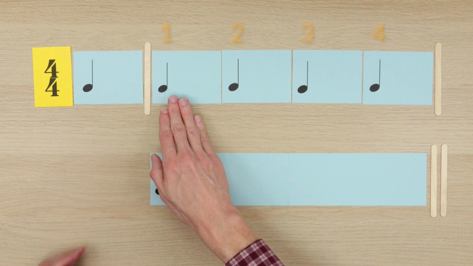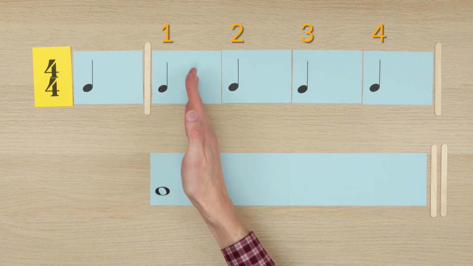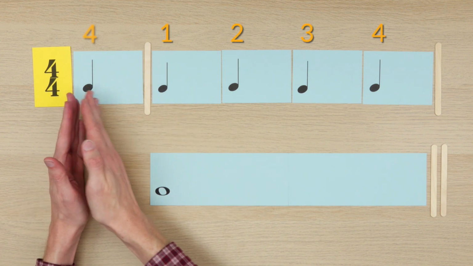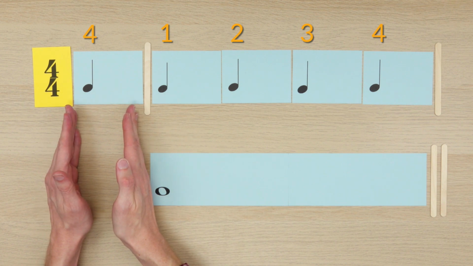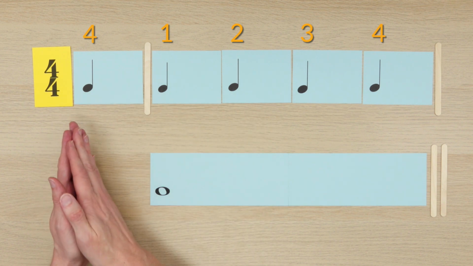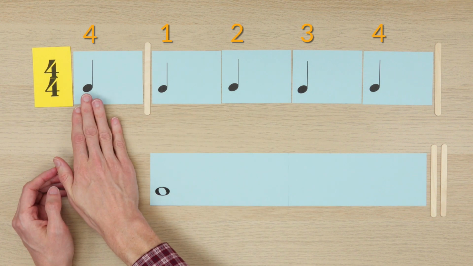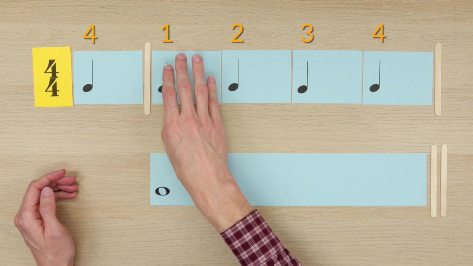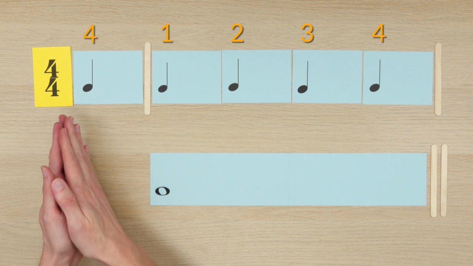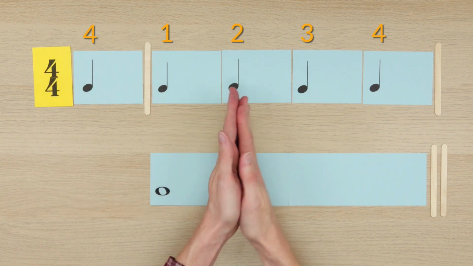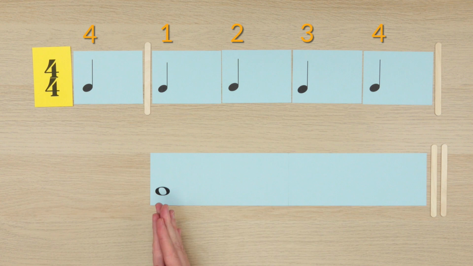Now, if the downbeat is beat 1, then we just count backwards to know what beat we're starting on. So this has to be beat 4. So to count this rhythm, we'd go 4, 1. And notice that I made this a gentle beat to lead into our first strong beat. 4, 1, 2, 3, 4, 1, 2, 3, 4.